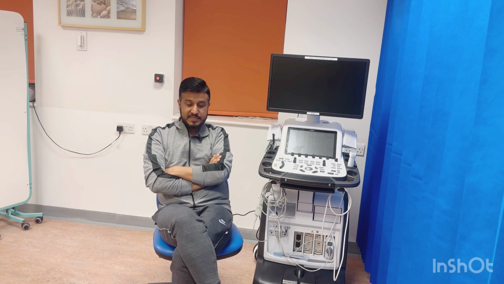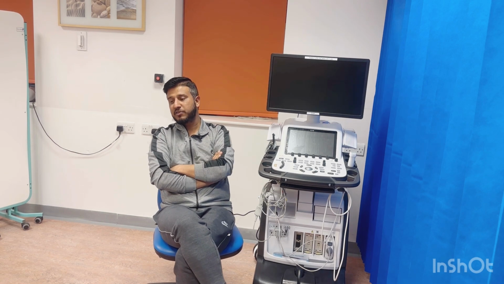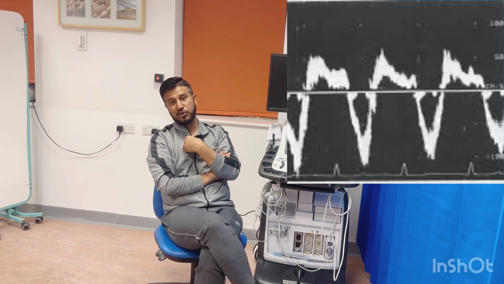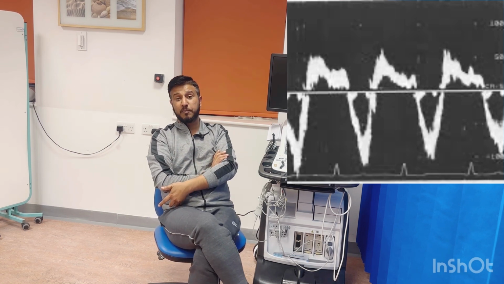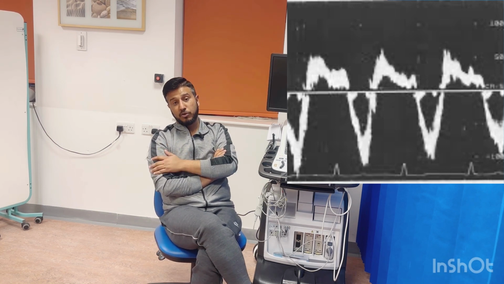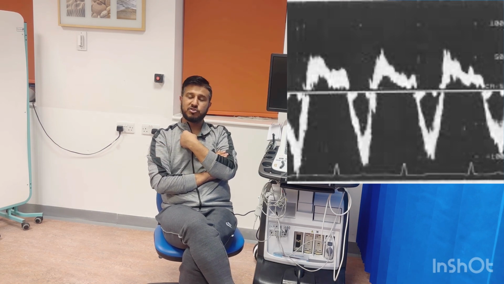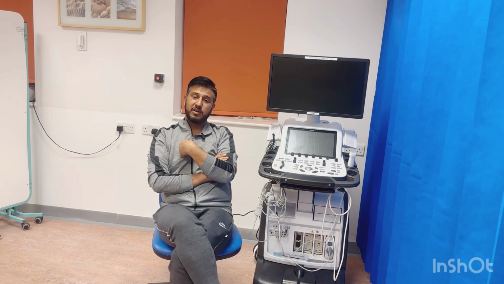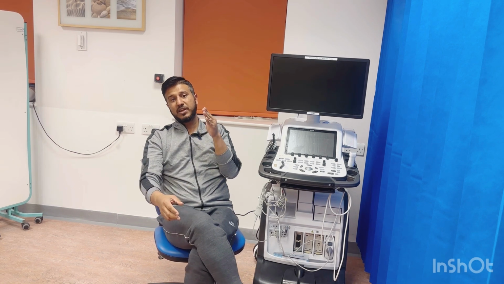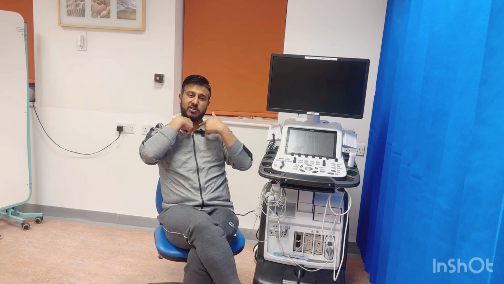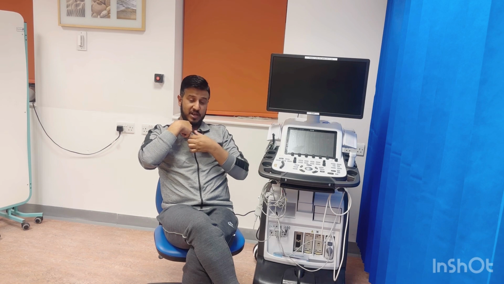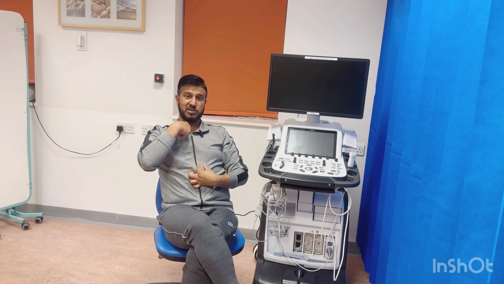So the next is what I call indirect parameters, where we see the reversal in the descending thoracic aorta or abdominal aorta, or some people do the right femoral arteries to look at the flow reversal. That's a very easy one. You just go into the arch, okay, and put the color on the descending aorta. You will see the blue flow going in systole, because your probe is here, so the flow is going away from you, okay? Actual flow is going away from you because the arch and descending aorta go downwards, okay?